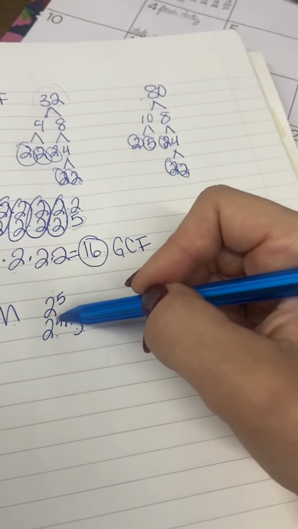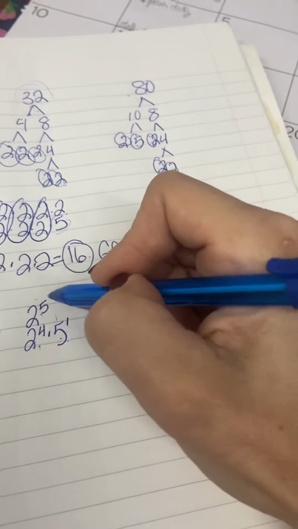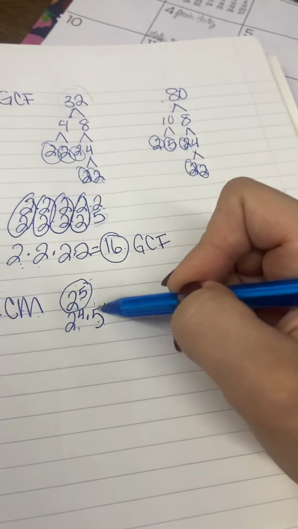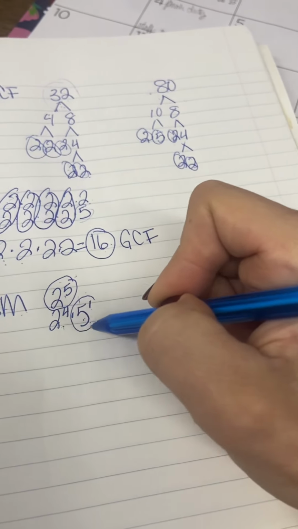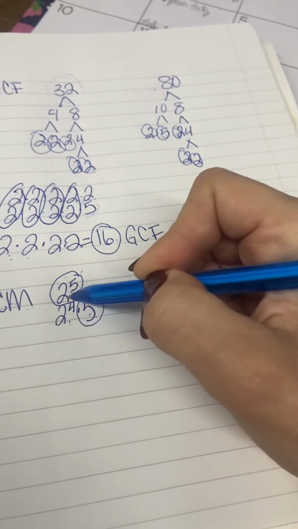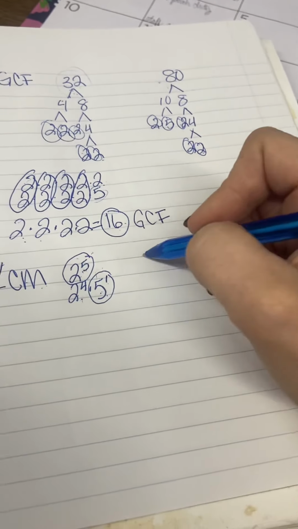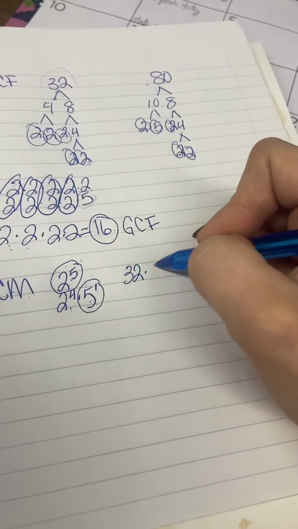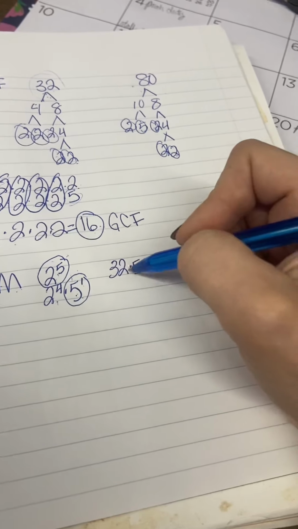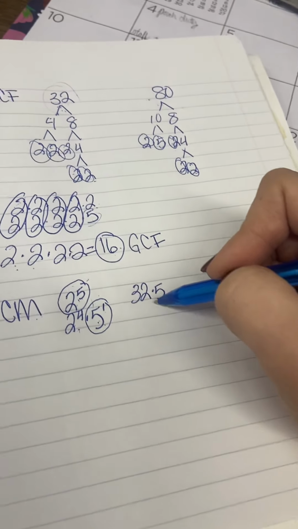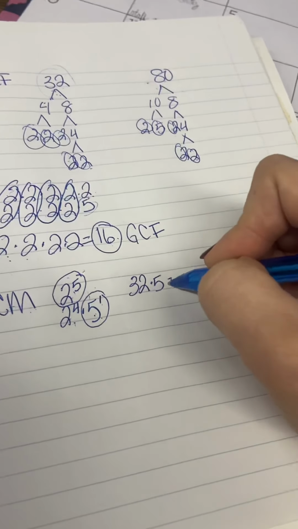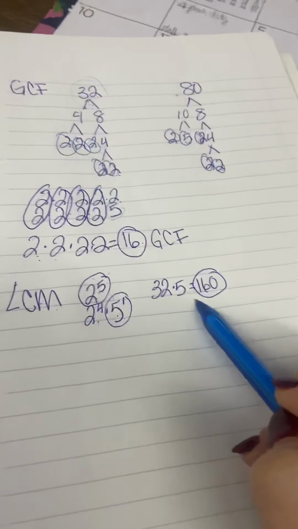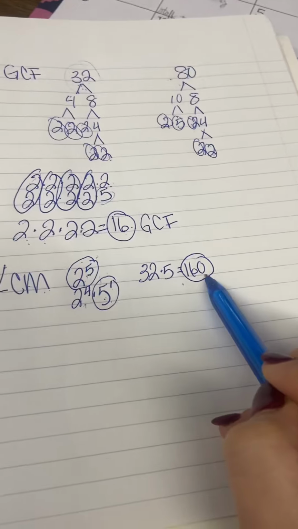Okay, now for the least common multiple, I take all the numbers but the greatest power of the numbers. So for 2, 5 is the greatest power. Now for 5, there's no other 5, so I just do 5. Okay, now I know 2 to the 5th power is 32, and then times 5. Just multiply these two together. 32 times 5 is 160. So the least common multiple is 160.